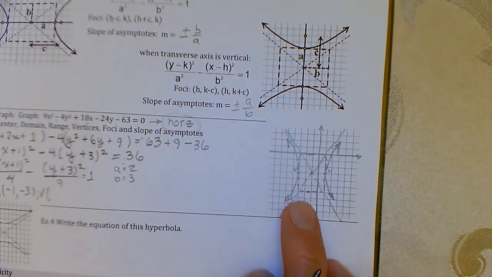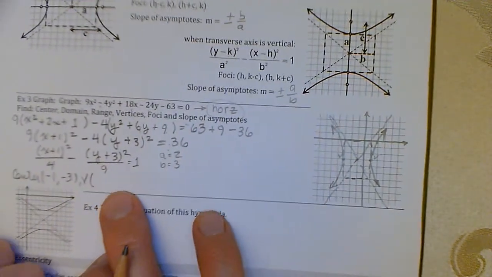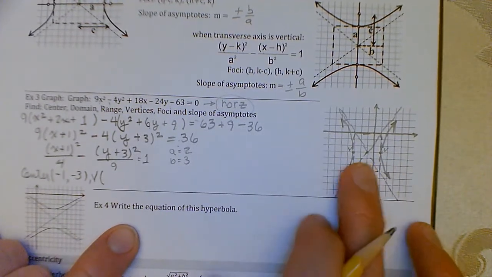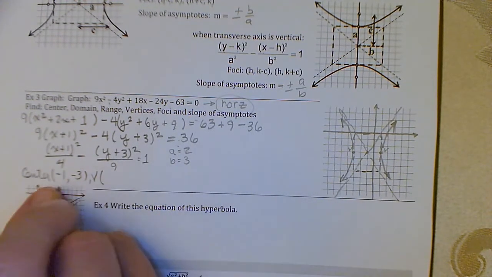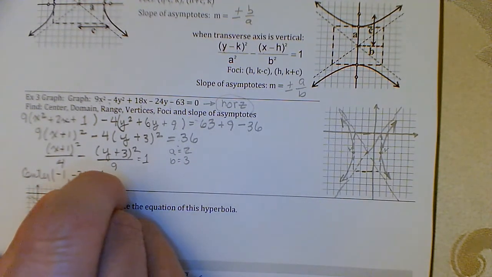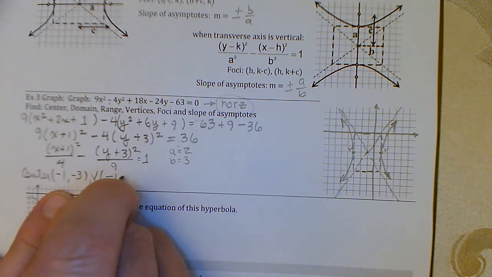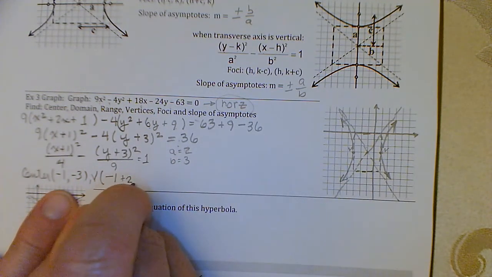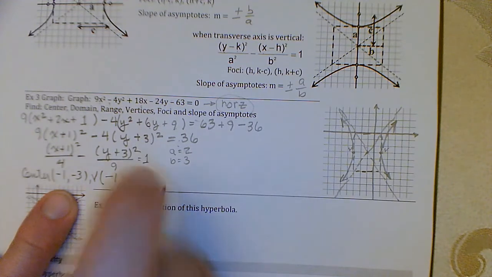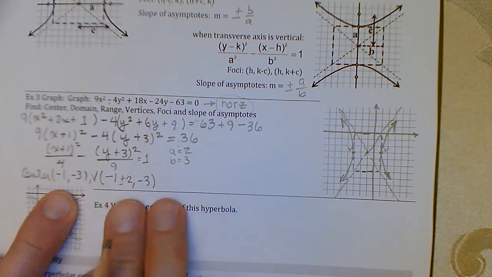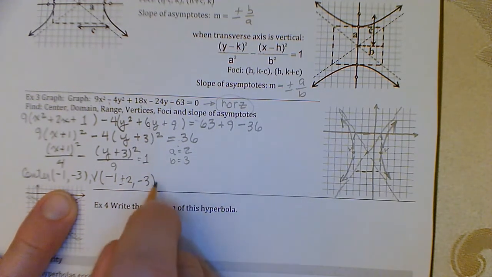Sometimes it's nice to do your graph before you find the vertex, because now you can see kind of clearly where the vertices are. If you want to just start with the center and say -1 plus or minus 2, -3, that's fine. You don't have to list both of them. You could write it like that. I'll be okay with that.